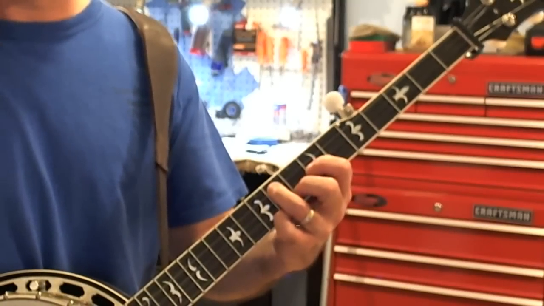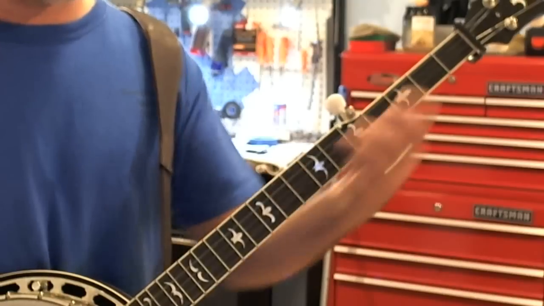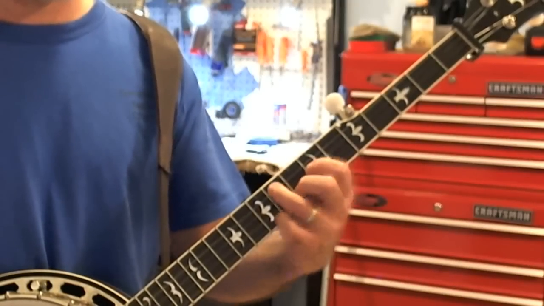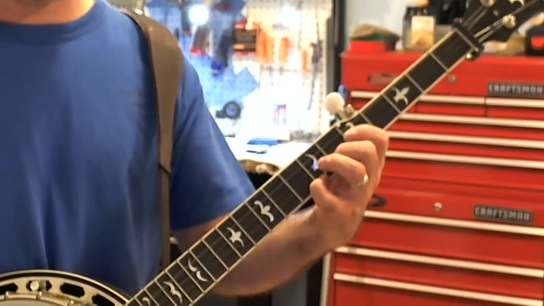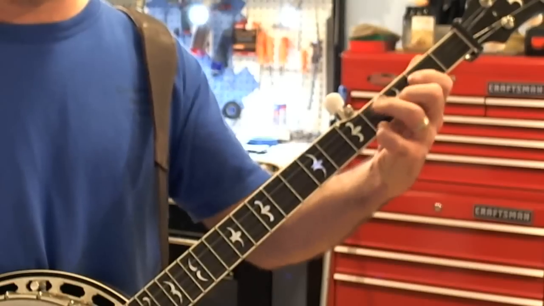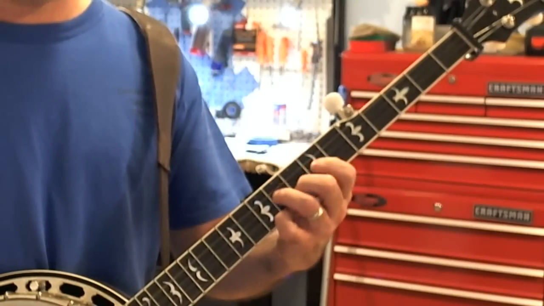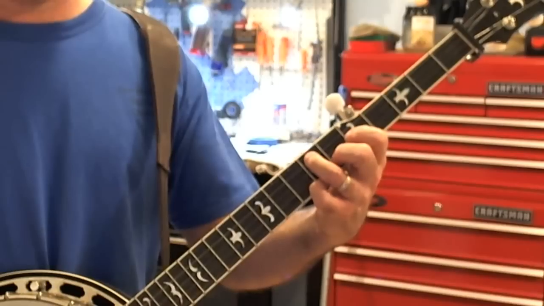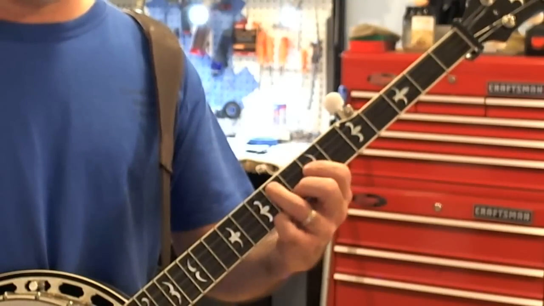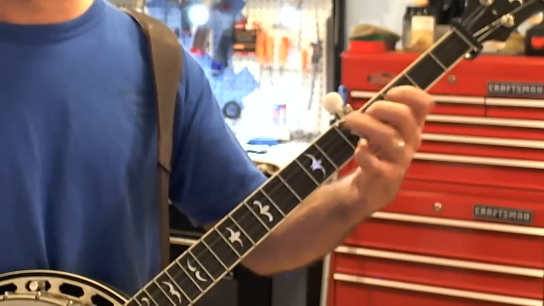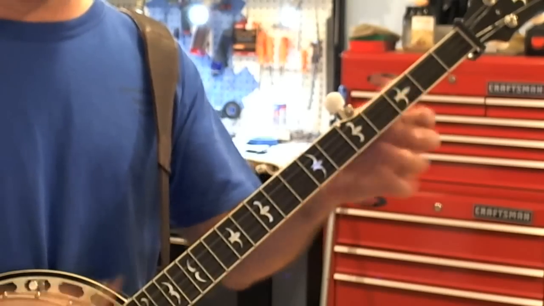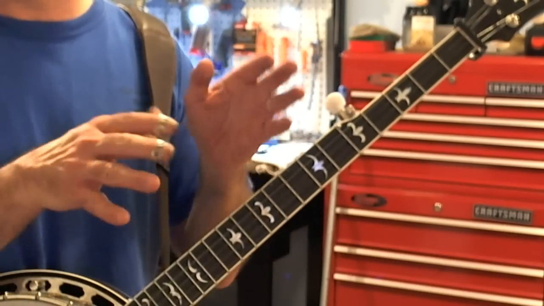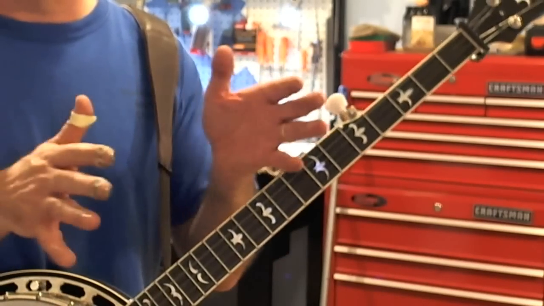So if I wanted to play backup rolls or licks over Little Maggie, then I can actually cordon off a section of the fingerboard, and in my mind I'm going between the 2 groups.